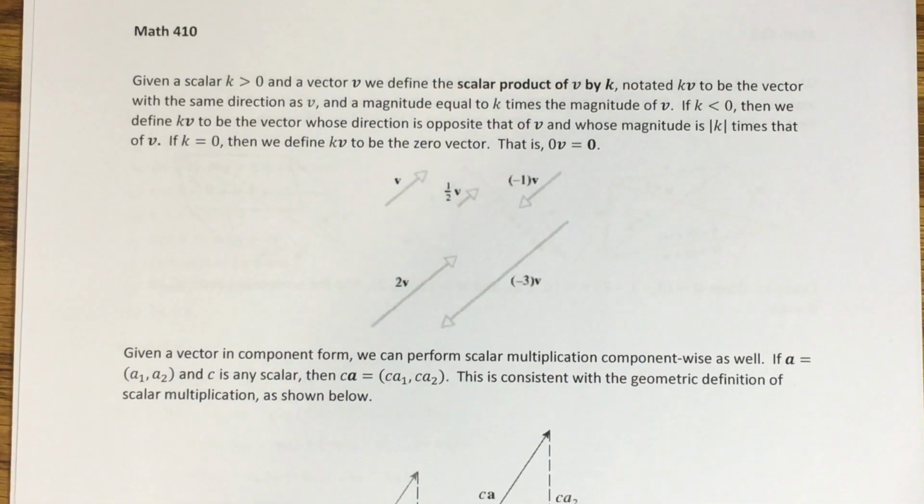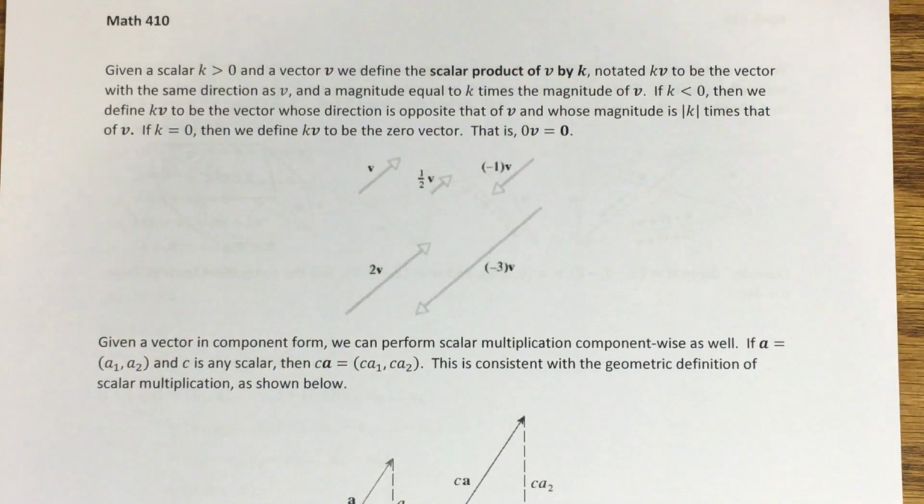We'll do some examples a little bit later, but right now we're going to continue developing different operations that we can perform on vectors. The next thing we want to do is define scalar products or scalar multiplications. In this scalar multiplication, in the same way that you can multiply a matrix by a scalar, we can also multiply vectors by a scalar.